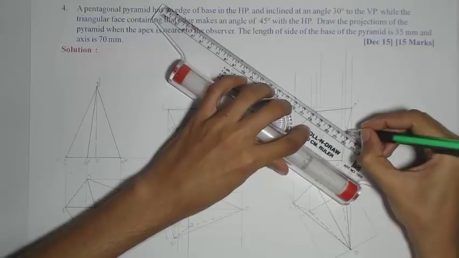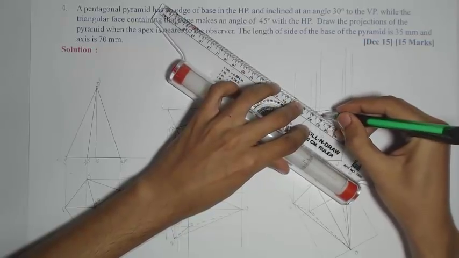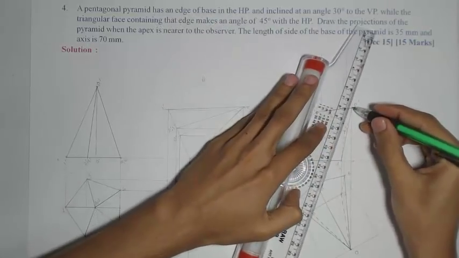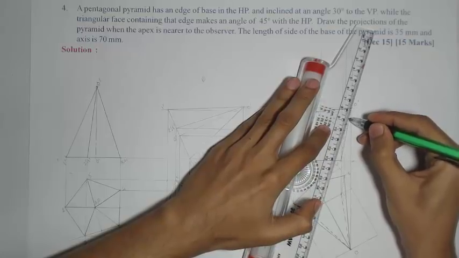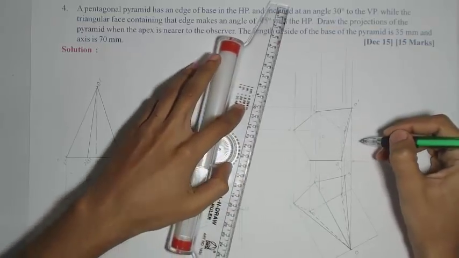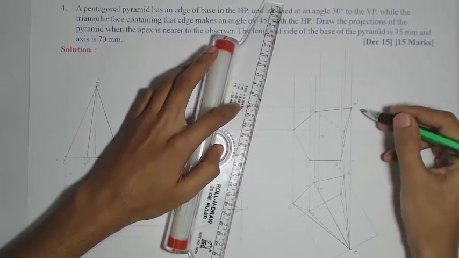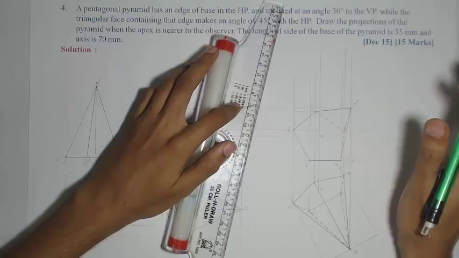Then 5 dash to 1 dash, again a base edge. And finally 5 dash to O dash, which is the slant edge. So it should again be dotted because it is the farthest corner from the observer. Now none of these three dotted edges are lying on the boundary, so those are kept dotted only.